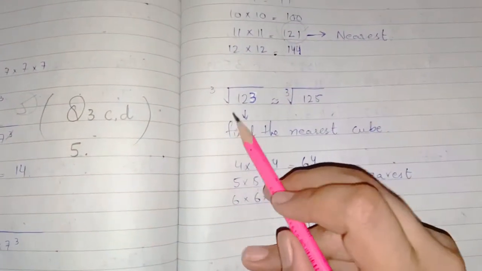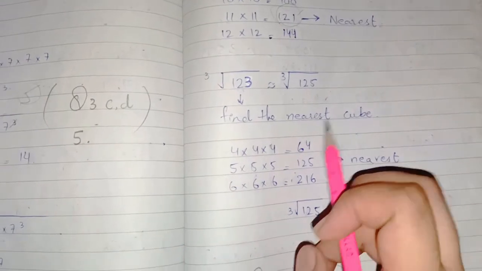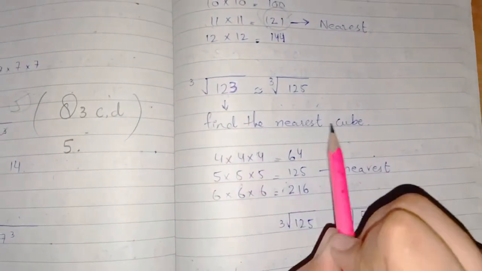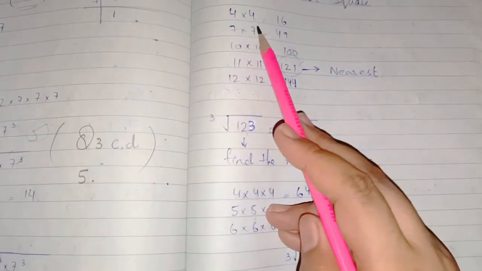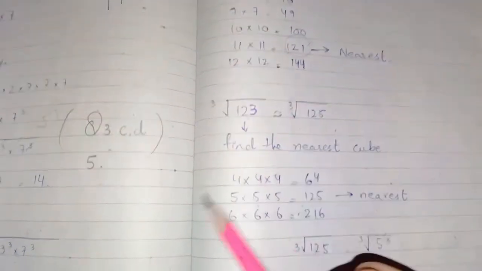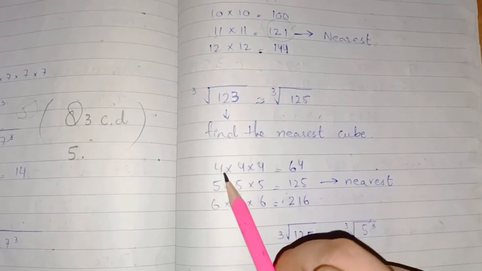Same as it is, we have the cube root of 123. Find the nearest cube. To find the nearest cube, we are going to use the same method. Here we were doing square, so we used double numbers. Here we are doing cube, so we are using triple numbers. 4, 4 and 4.